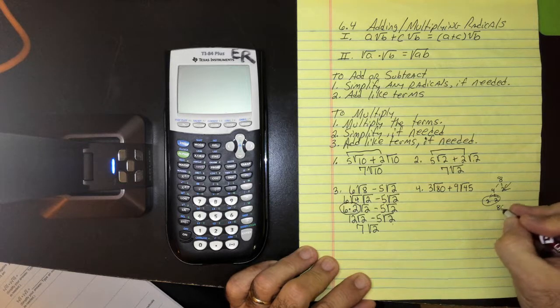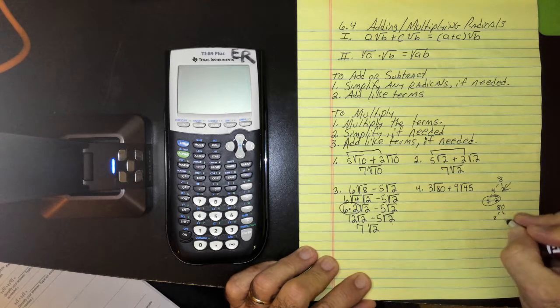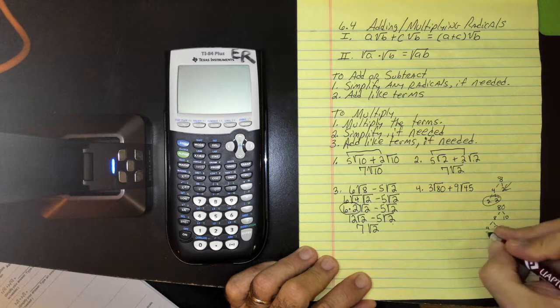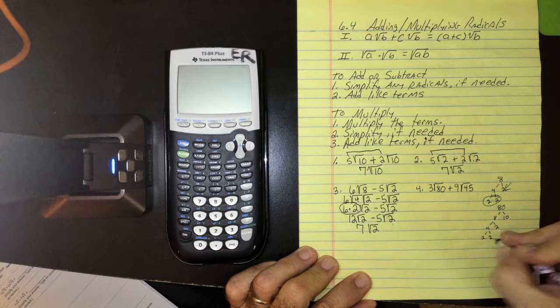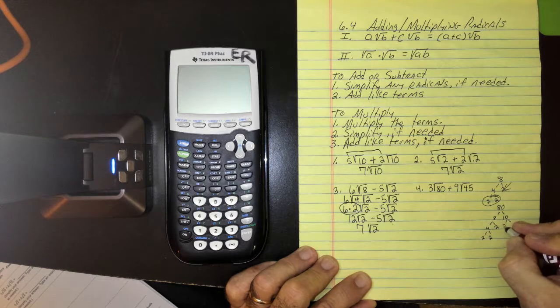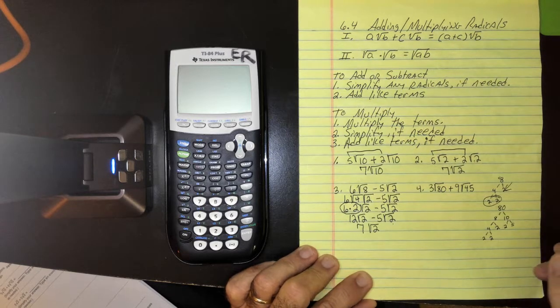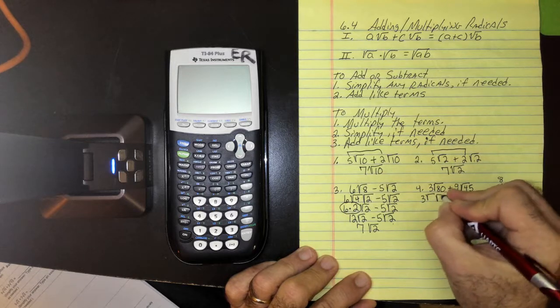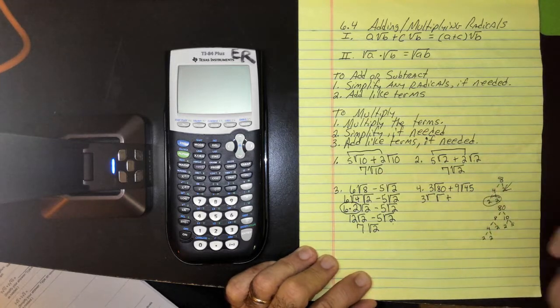So let me start with my 80. I can make that an 8 and a 10. The 8 can be a 4 and a 2. That 4 will break into a 2 and a 2. That 10 will give me a 2 and a 5. So let's see what I got. I'm going to bring down the 3 and make my 2 radicals, and then we'll do that with the second one.